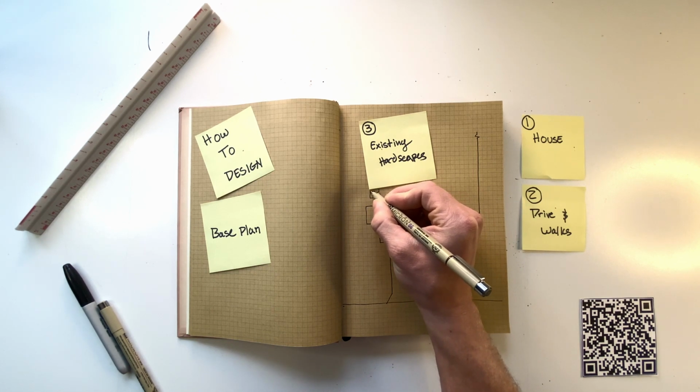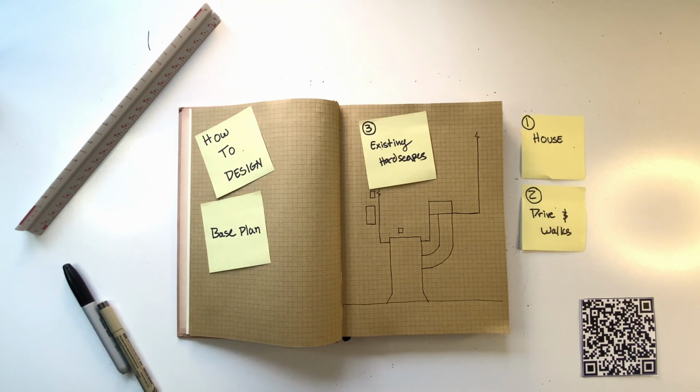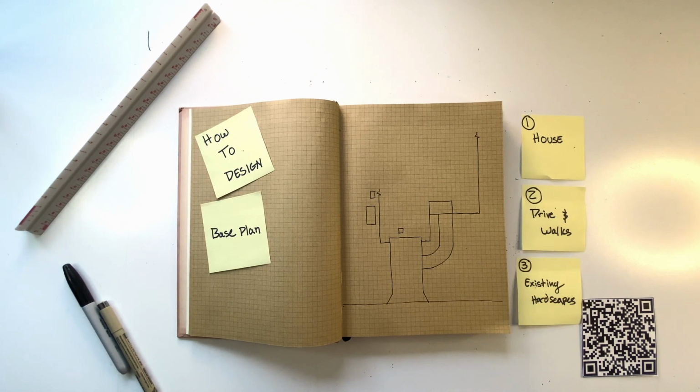It's always very important to mark out where your utilities are and call ahead to make sure that your utilities are not in the way of where you are going to be digging, because if you hit a utility, then you've got bigger problems. And that's how you figure out how to design the base plan of your property using a pen, some graph paper, and a tape measure.